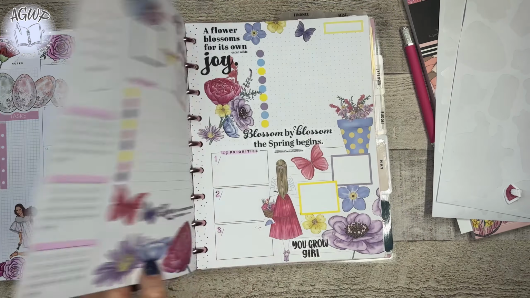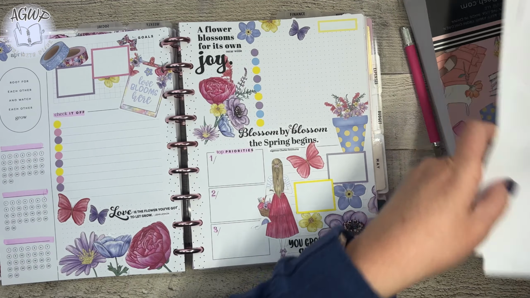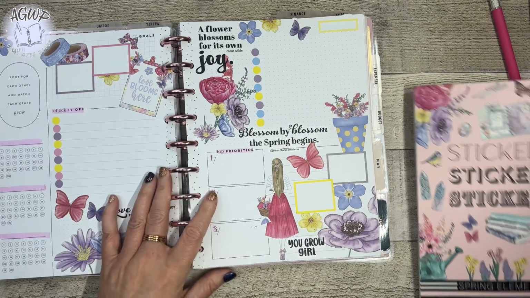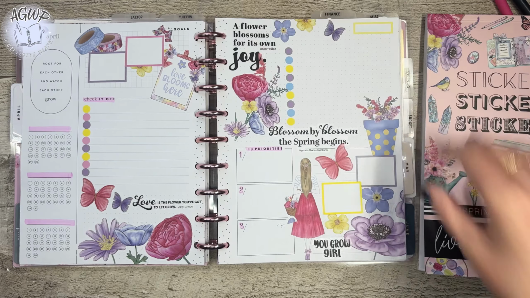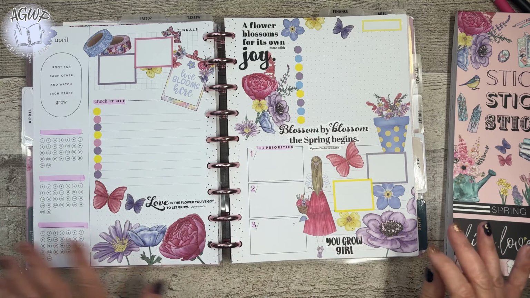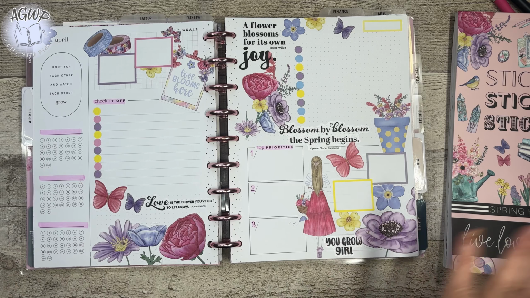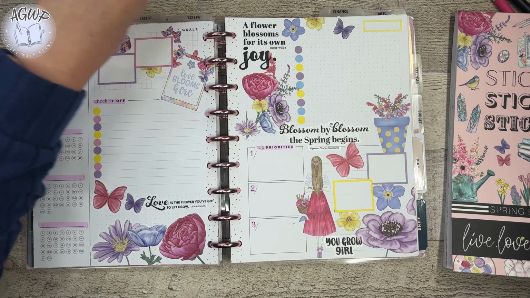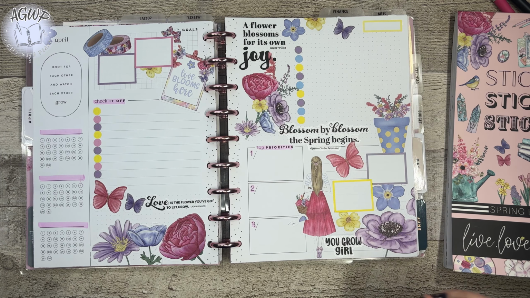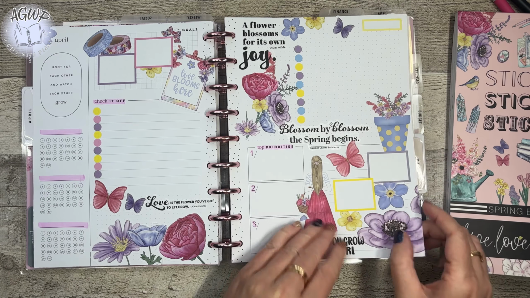Okay, so here we go. This is using the entire sticker set from Spring Elements plus some of the quotes from Spring Elements, and then I did bring in some Live Love Posh washi on the other side. This is really pretty. I really like this. Definitely needed the quotes. I think the quotes really add something here. I feel like if I would have added more stickers, it would have been too much, but the quotes fill the space and bring it together. You know what I'm saying? So there we go.